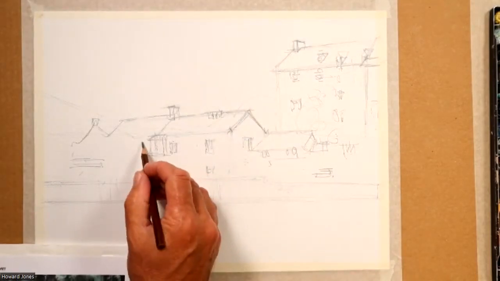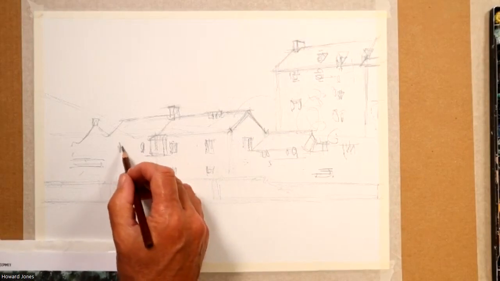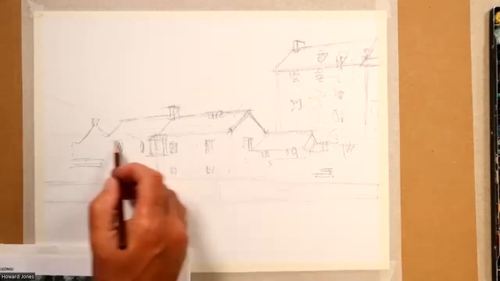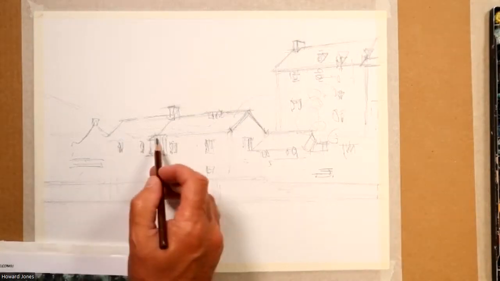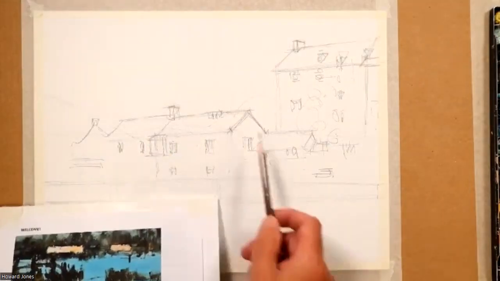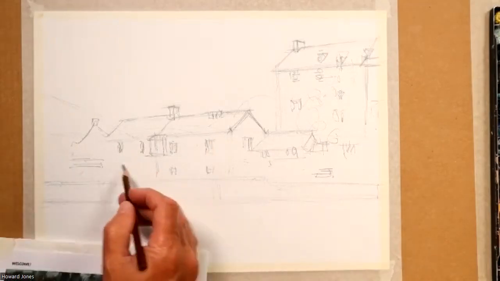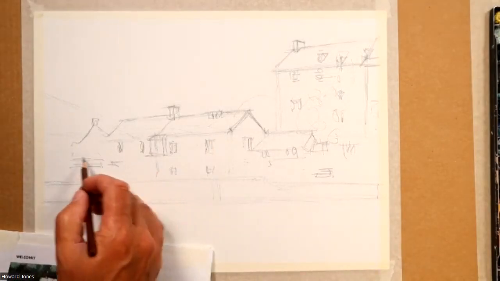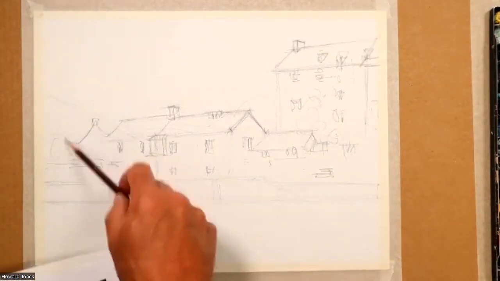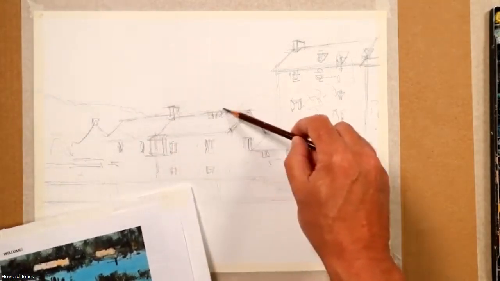Few windows here. Again, probably drawing them in bigger than they really are. Not too worried about the roof line for the moment of this other property. Does seem to fall in line with this nearer one. Does seem to be a continuation of that line. And then it doesn't really matter too much what goes on over here because we're really out of the area by where we need to concern ourselves with detail.